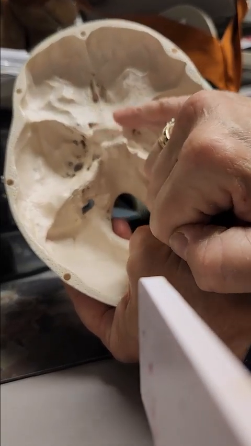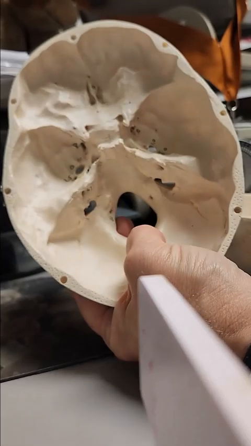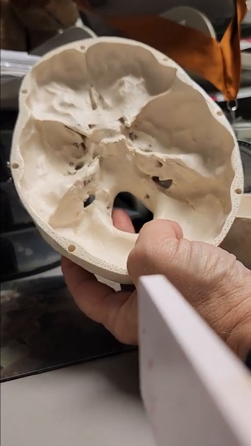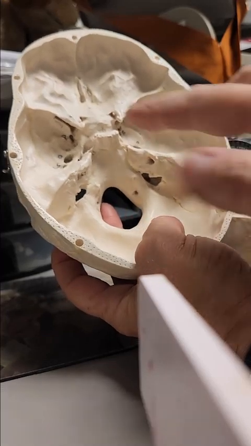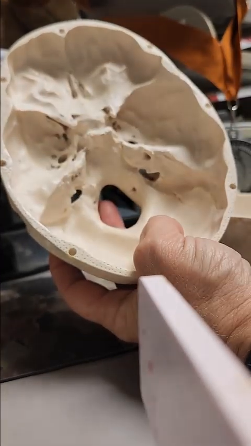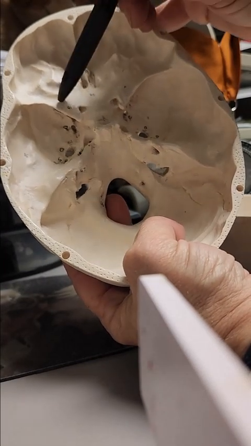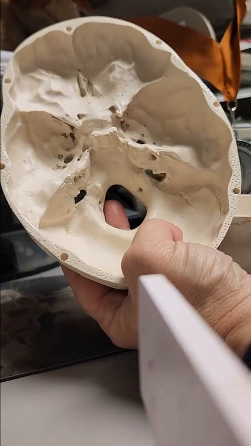We do have the optic canals here. We're not going to need to identify those for our purposes, but those are the optic canals. We have the greater and the lesser wings of the sphenoid bone. So the lesser wings are up here, greater wings are down here.